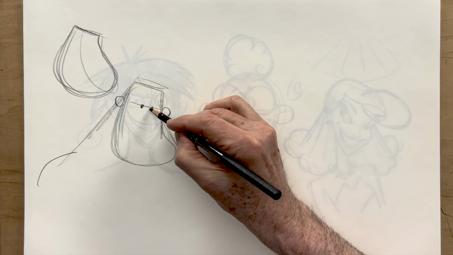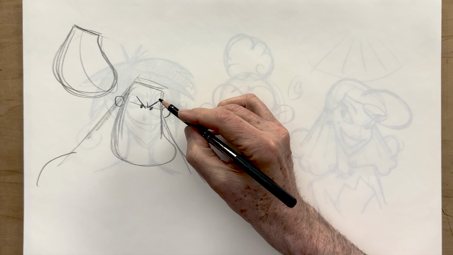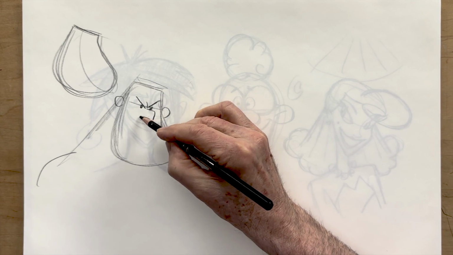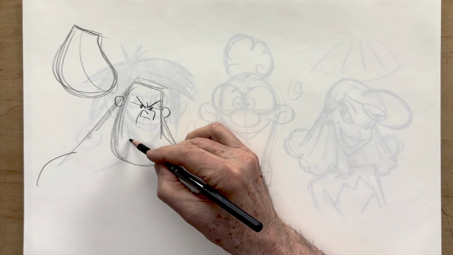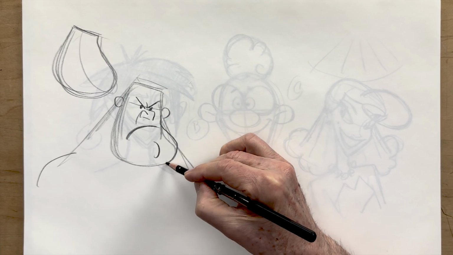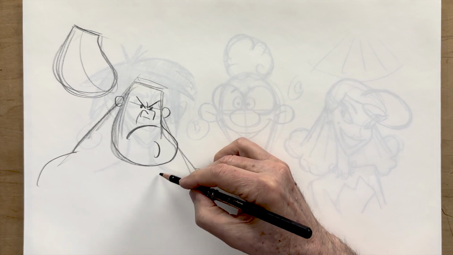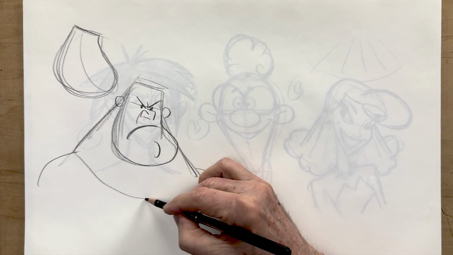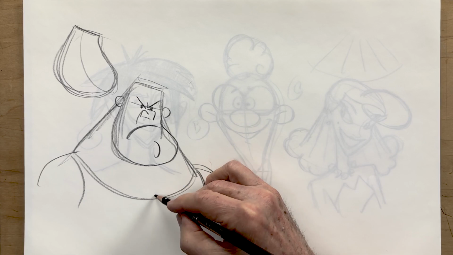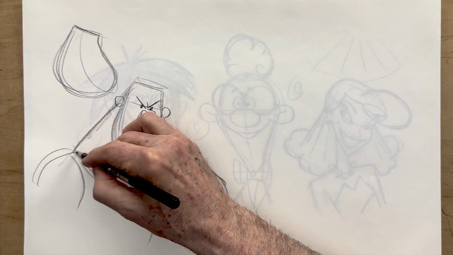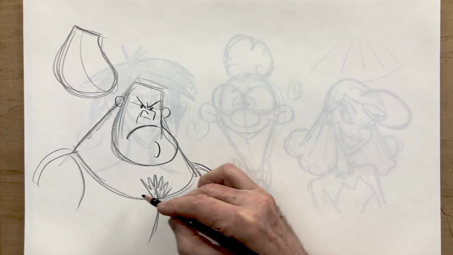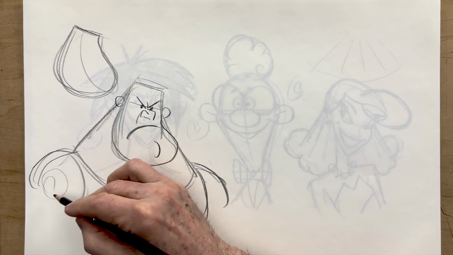Give him his eyes. Eyebrows down. We'll give him a small block nose, kind of a mean mouth and a chin, thick neck, kind of wearing kind of a workout t-shirt and a sprig of chest hair. Maybe even a tattoo right there.